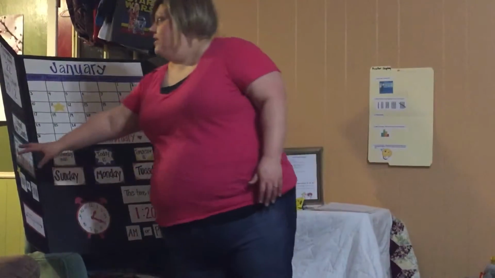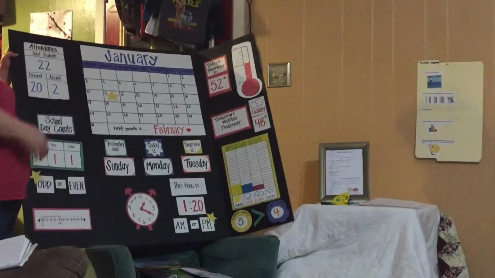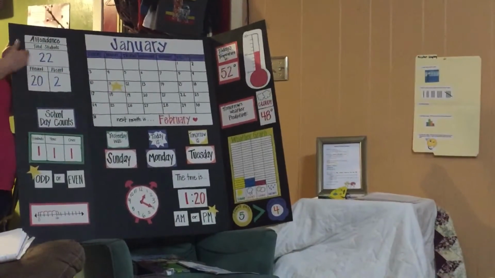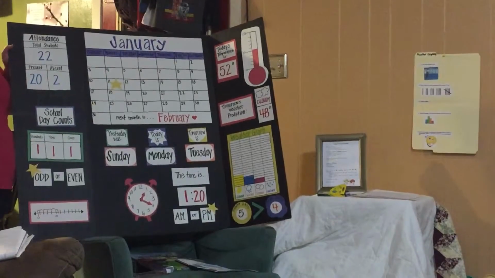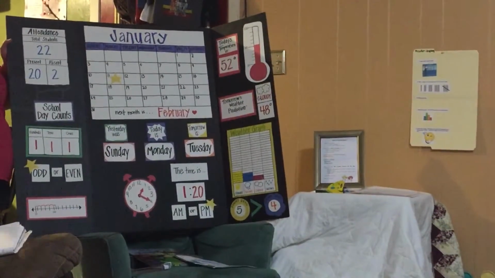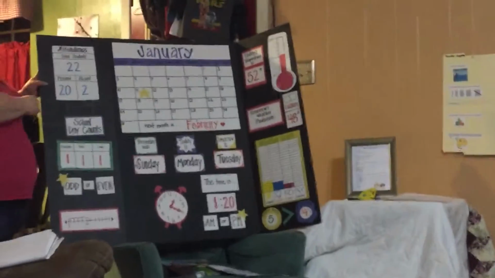Then we're also going to look at our total number of students, and we can make math equations out of this. We have 22 students in class, but we only count 20. So how many students are missing? Let's play around with that and we'll fill in the blanks there. So we've got 2 students absent today.